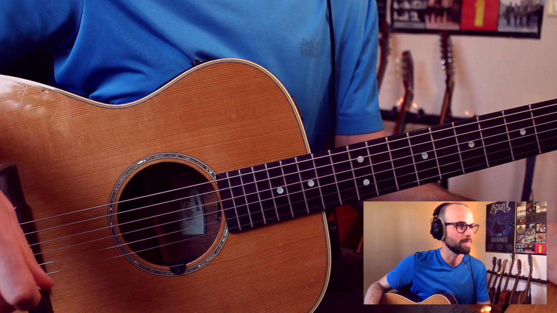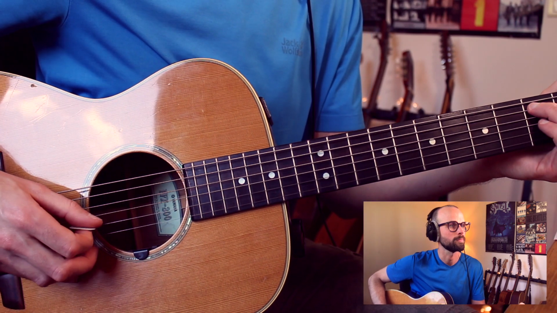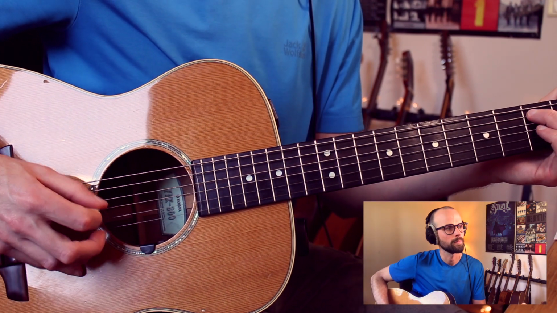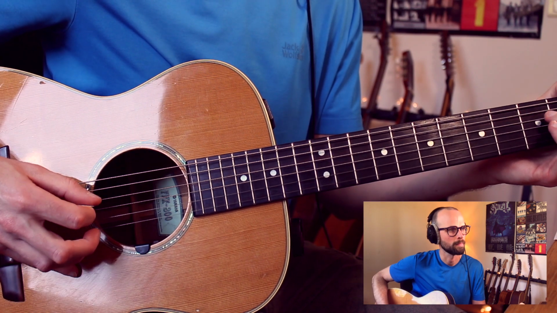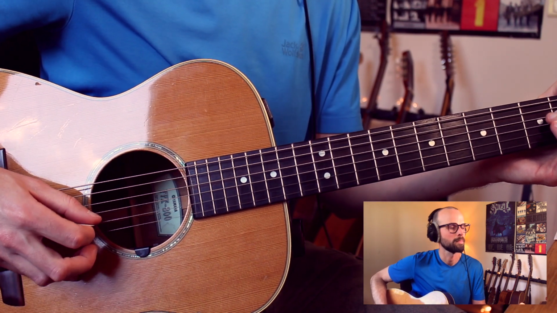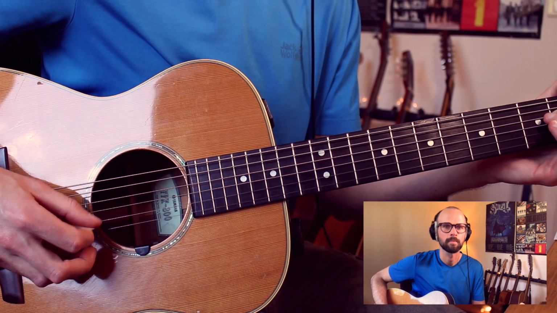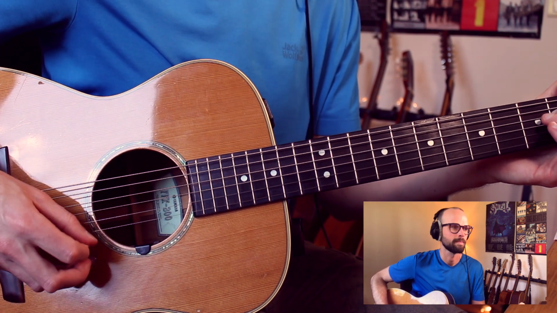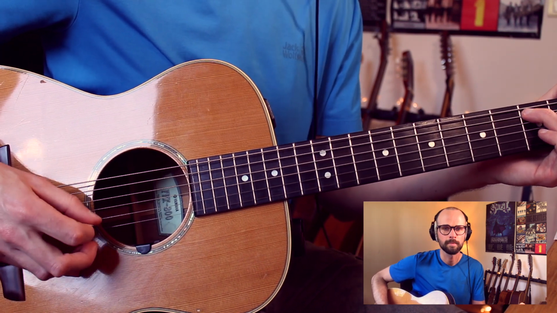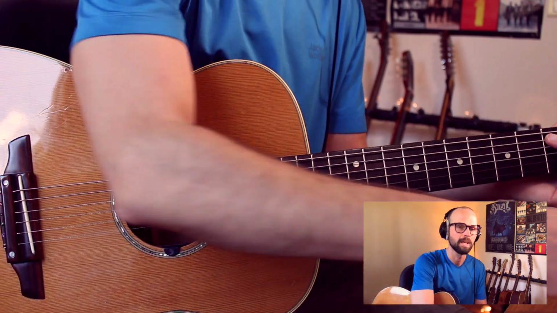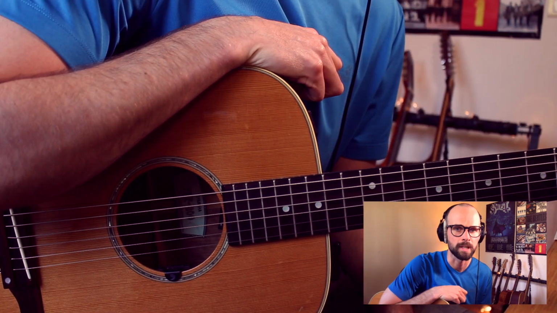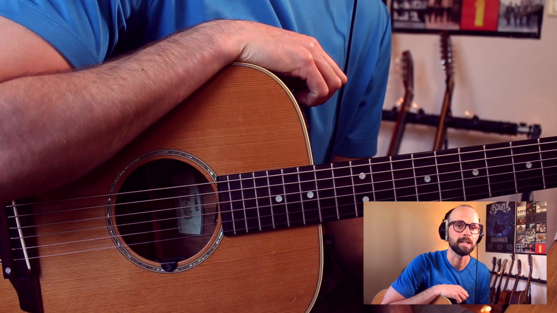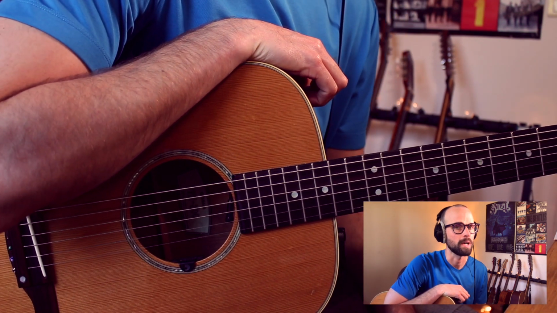Alternating the bass as an example. Let's just chuck that in there. That's a great first picking pattern for you in the 6/8. So adopting the 3 down, 3 up would be a great one to get you started.